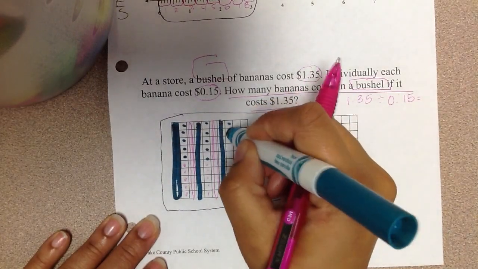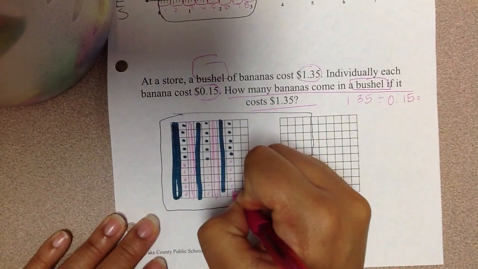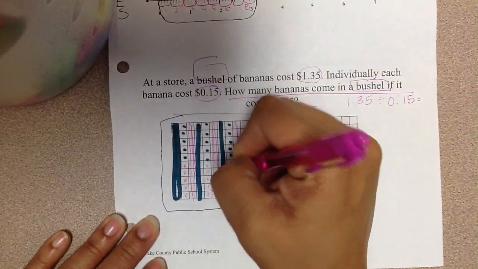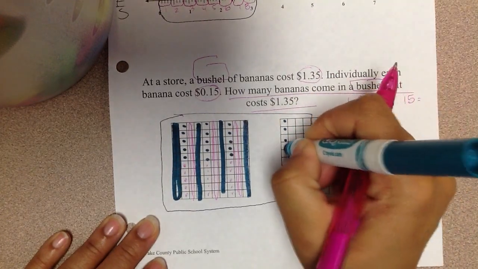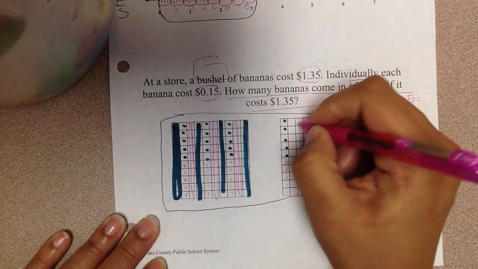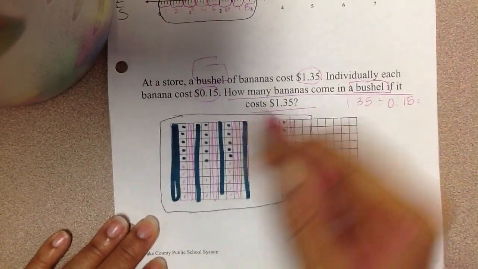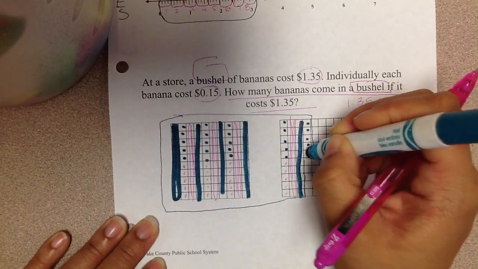1 tenth, 1, 2, 3, 4, 5. 1, 2, 3, 4, 5, and another tenth. Again, 1 tenth, 1, 2, 3, 4, 5, then 1, 2, 3, 4, 5, and another tenth. And 1 tenth, 1, 2, 3, 4, 5.